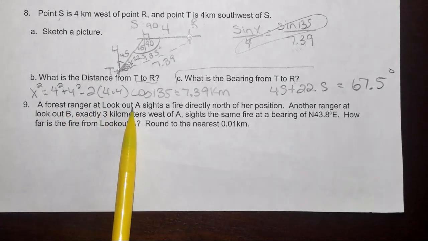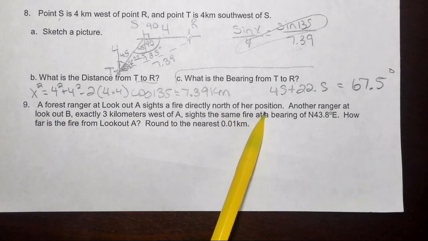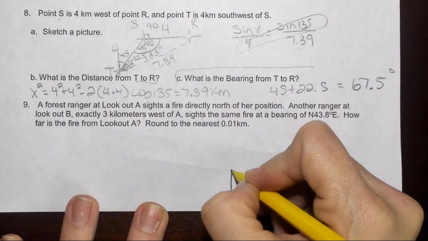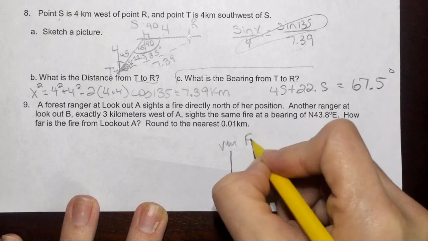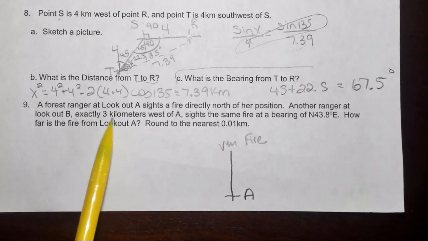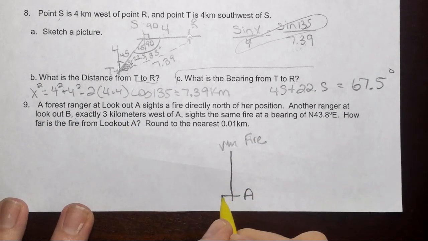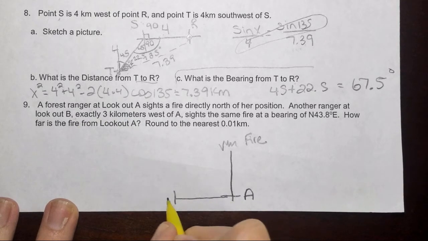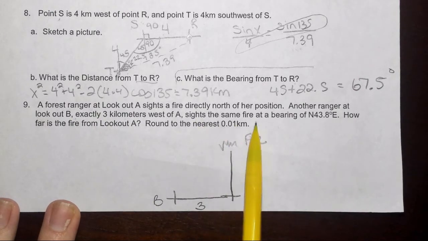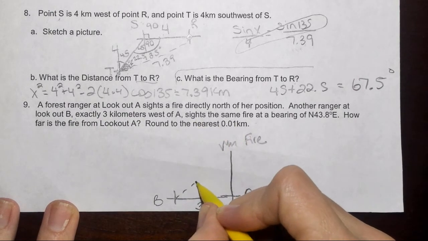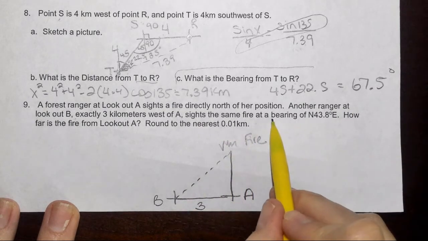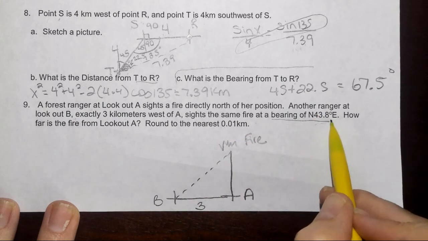A forest ranger at Lookout A sights a fire directly north of her position. So here's Lookout Tower A, and directly north of A, we've got a fire. So here's my fire. Another ranger at Lookout B, exactly 3 kilometers to the west, remember west means left, directly to the left, I've got a lookout tower B, and it's 3 kilometers. Sights the same fire. Sights means it can see it. And here's the line of sight that I'm dashing. And they're telling me that that line of sight has a bearing of north 43.8 east.